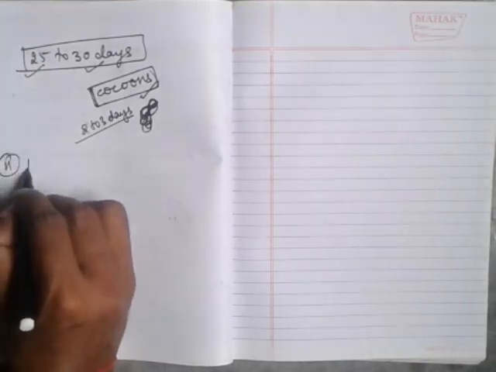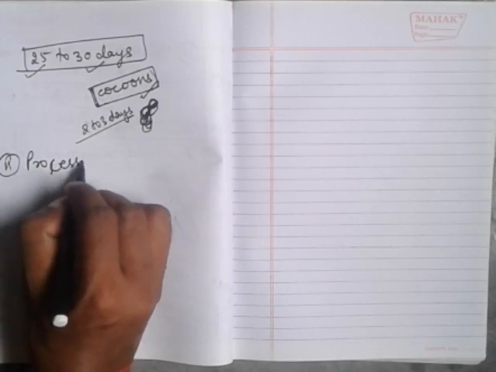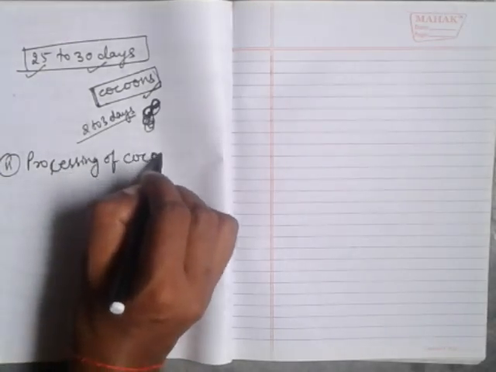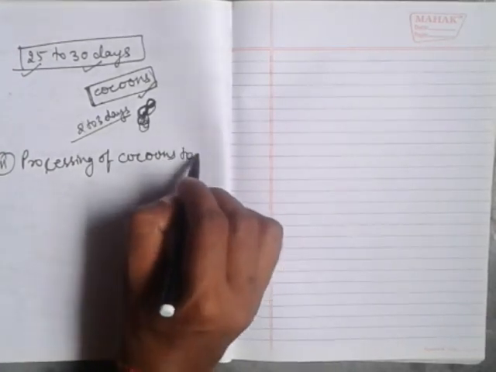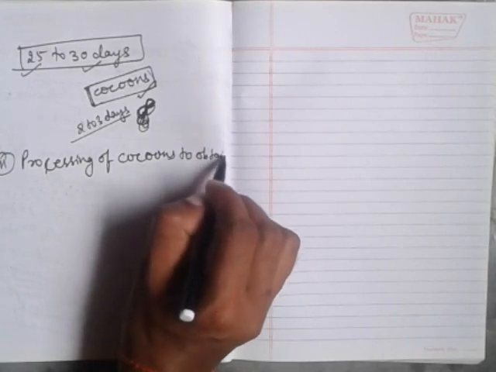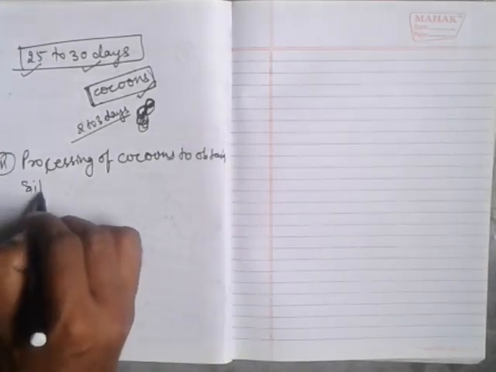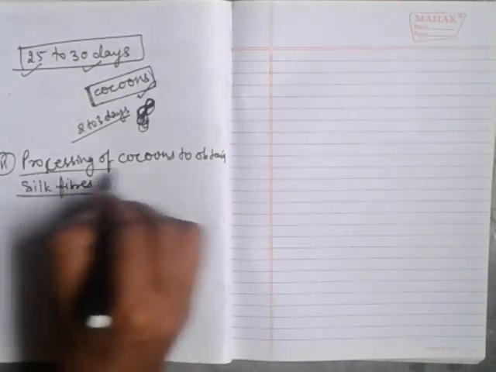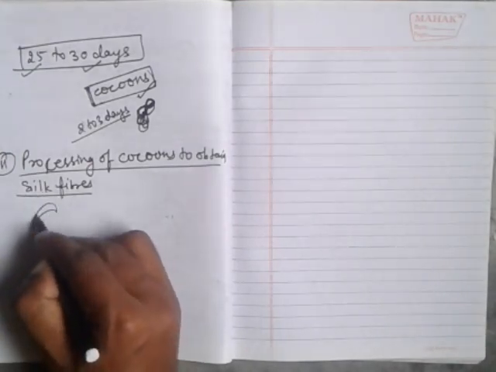And another step, that is processing of cocoons, which we obtained from the first step, to get silk fibers. All the cocoons are collected at one place. Suppose that these are cocoons.